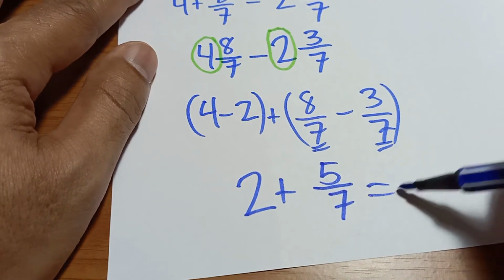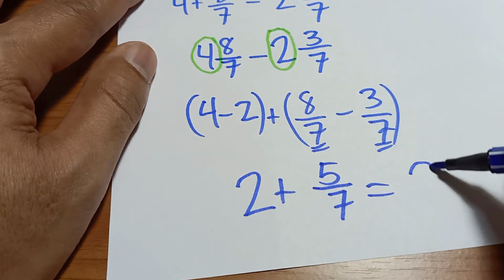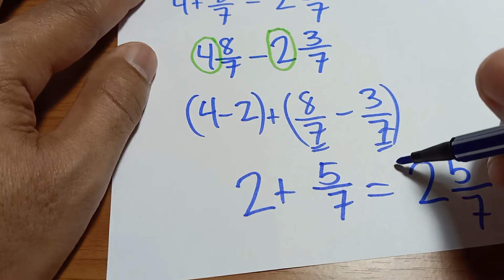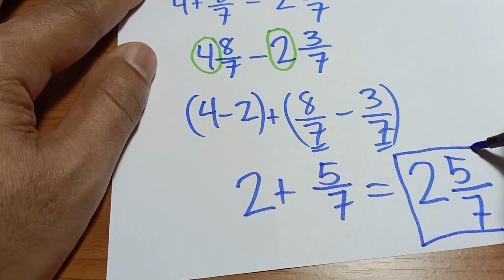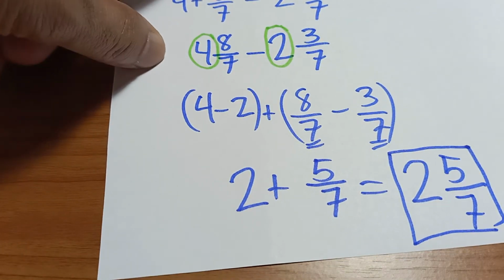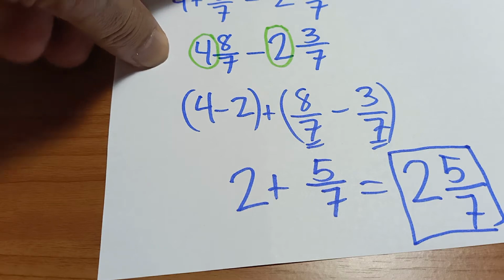The final answer is 2 plus 5 over 7, which is 2 and 5 over 7. That is the answer when we subtract 5 and 1 over 7 minus 2 and 3 over 7.